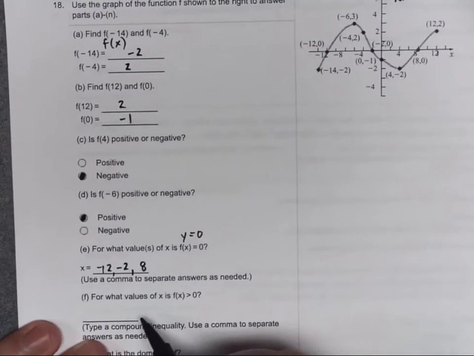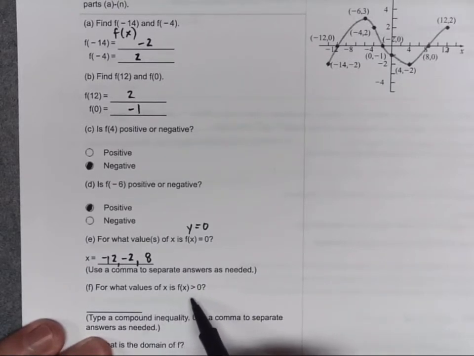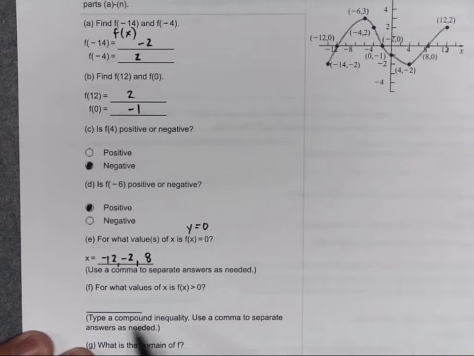All right, F is another twist. For what values of x is f of x greater than 0? And here they say, type a compound inequality, use a comma to separate answers as needed. All right, a compound inequality. That could be sort of ugly. I like to do intervals, but they're asking for a compound inequality. I might have to check the answer to make sure I'm giving what they want.